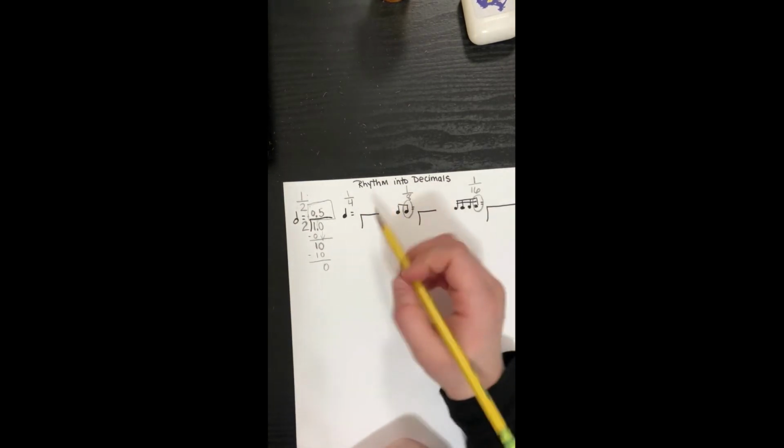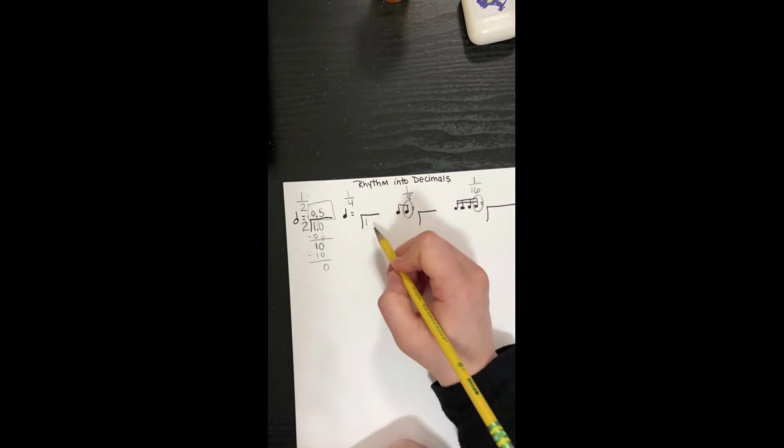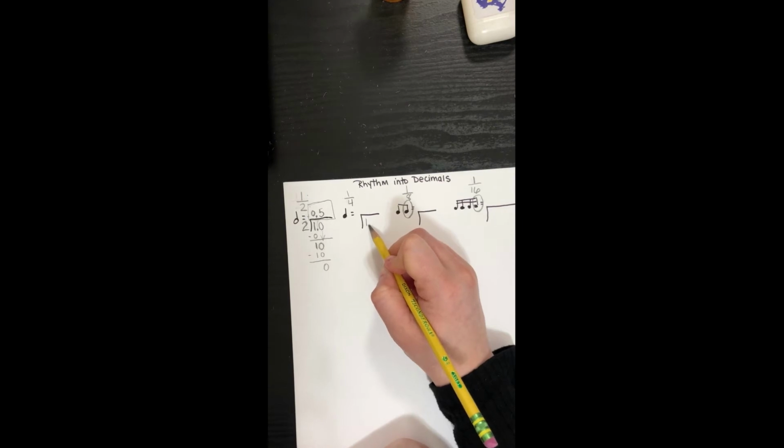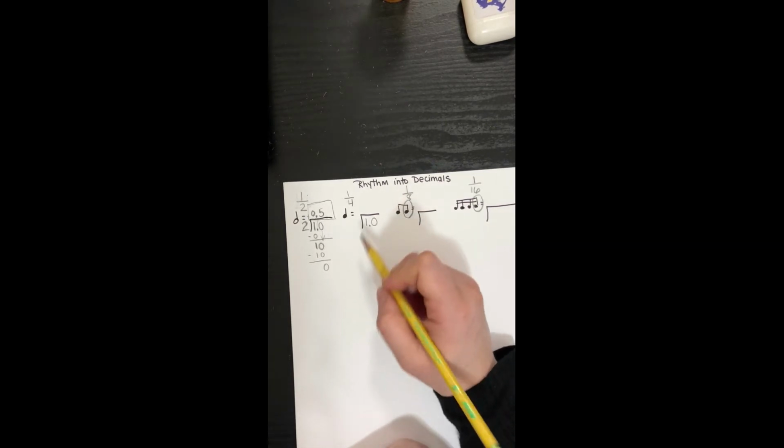Okay, let's move on to our quarter note. I'm going to take the numerator, 1, turn it into decimal form, 1.0.